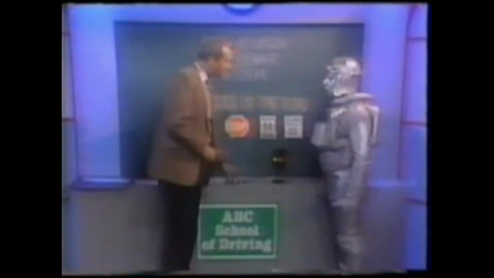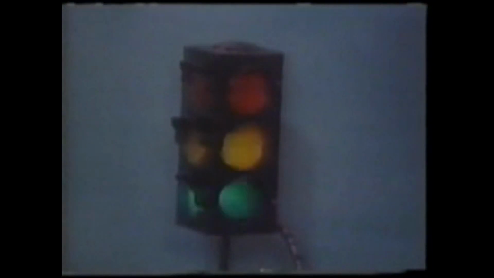Yellow or amber? I don't know. The amber light means that the red light is about to appear. Oh, so I stop when I see an amber light. Yes, if you have time. Oh, and the green light means that the amber light is about to appear? No, the green light means go. Red means stop, green means go.